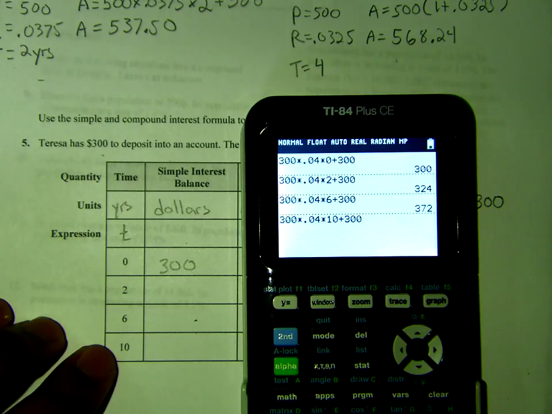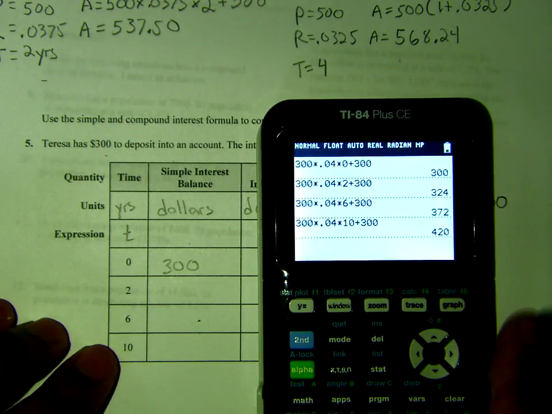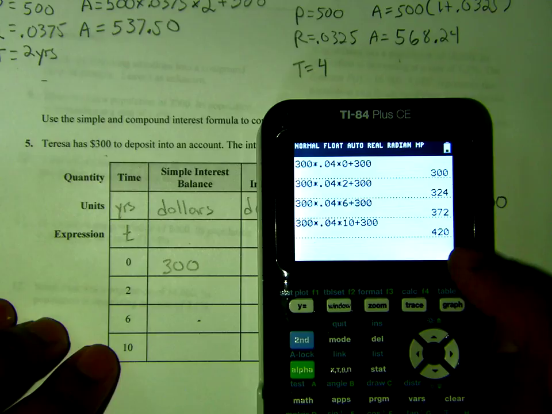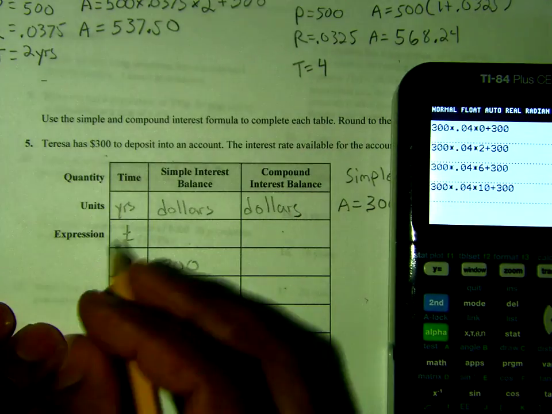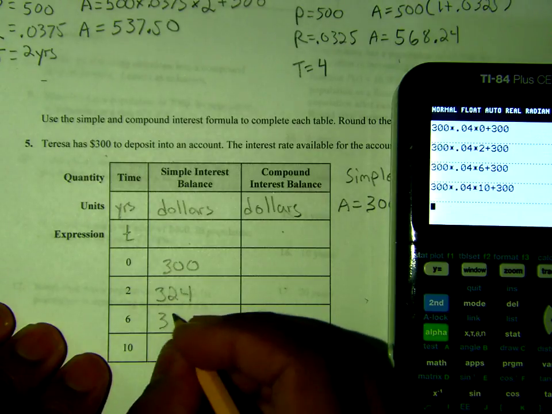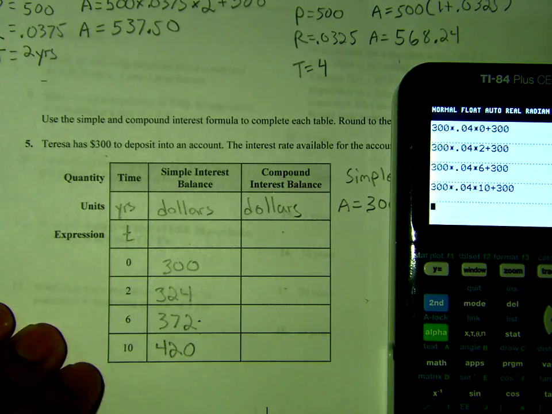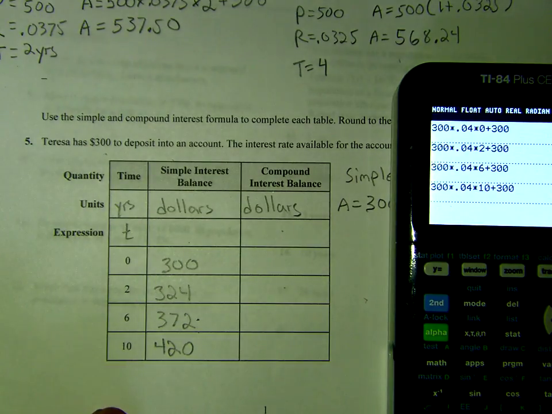Or you can just retype that end part. And you hit enter, you get 420. So our values there are going to be 324, 372, and 420. Okay, so that's the simple interest.